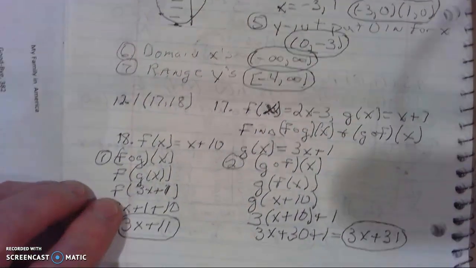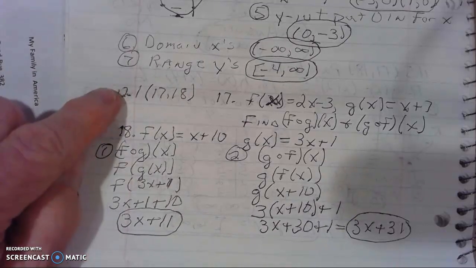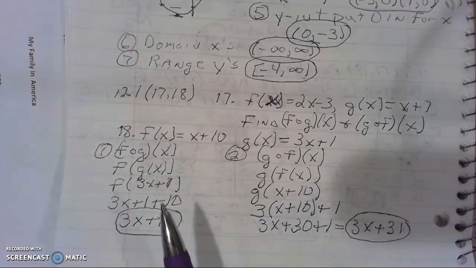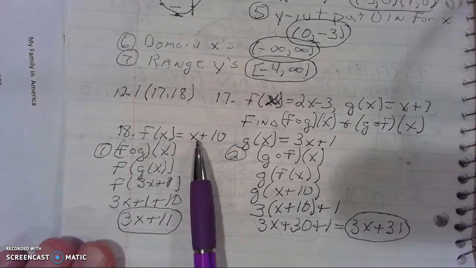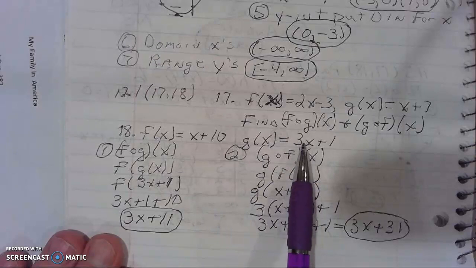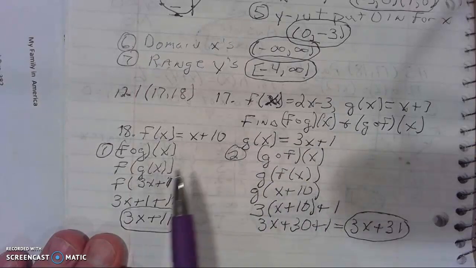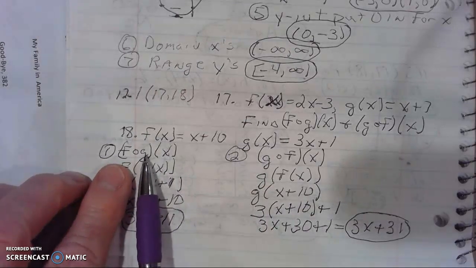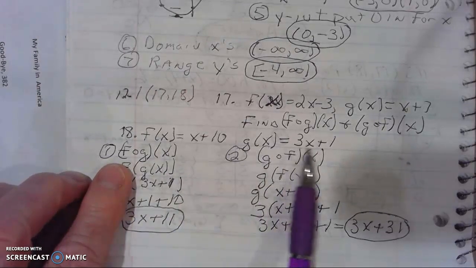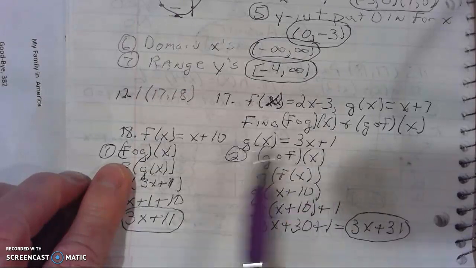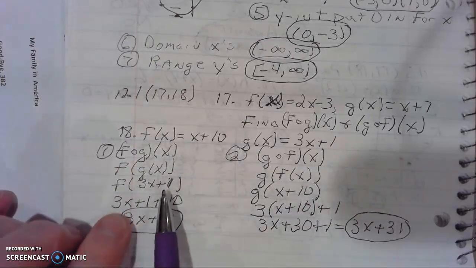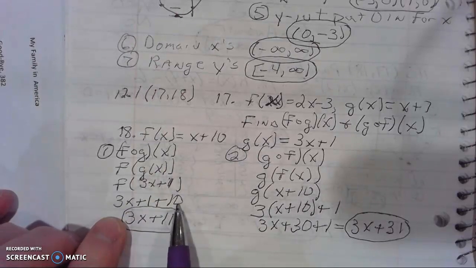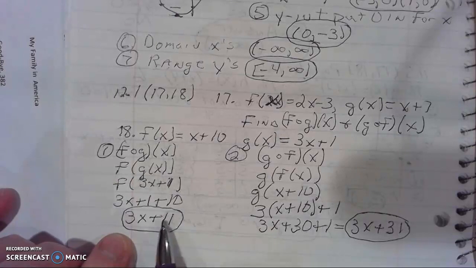Then I went to composite functions on 12.1, 17, and 18. Here's what you do. We've got the 2 functions. X plus 10 is one, and 3x plus 1 is the other one. To find f composite of g, whenever your g is the second number, you take whatever g is, 3x plus 1, and put it in for the x. 3x plus 1 replaces the x, so it's 3x plus 1 plus 10 is 3x plus 11.